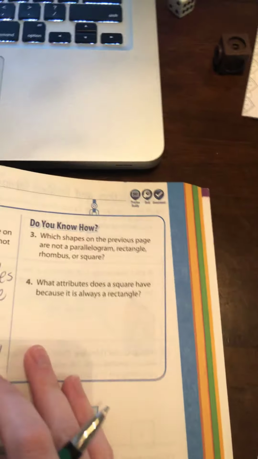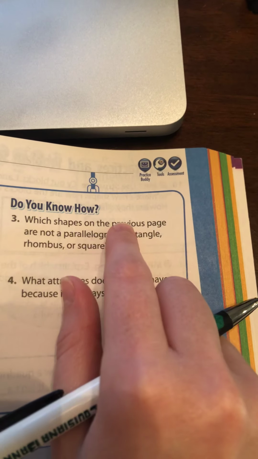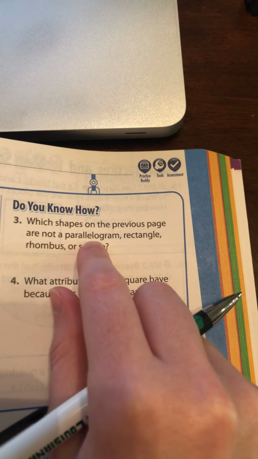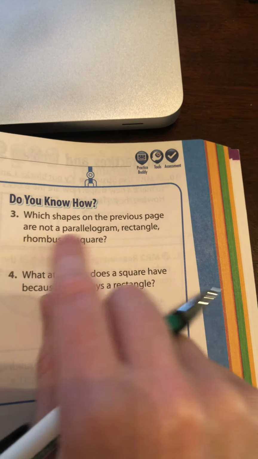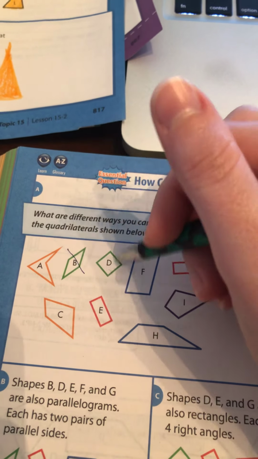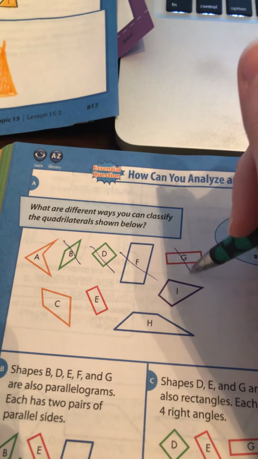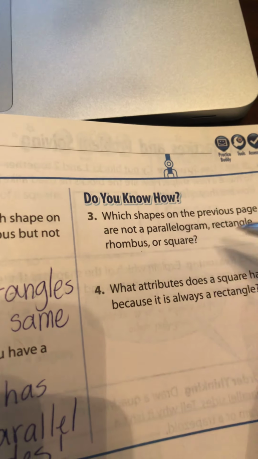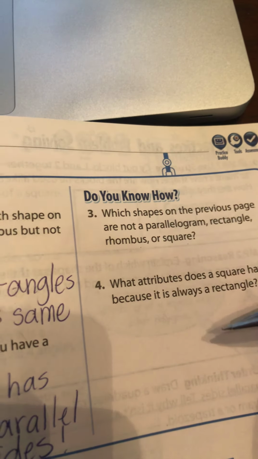All right, number 3. Which shapes on the previous page are not parallelograms? They're not a rectangle, not a rhombus, not a square. Oh my goodness. All right, not parallelogram. So not B, not D, not F, not G, not E. Okay, not a rectangle or rhombus. Well, parallelogram takes care of all 3 of those.